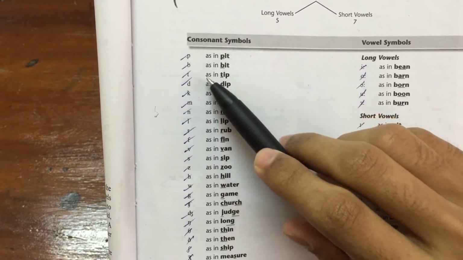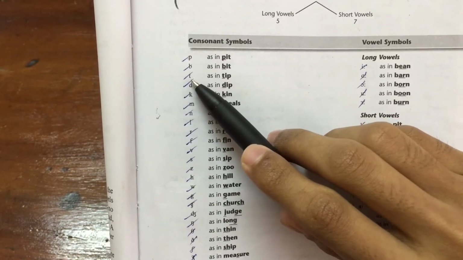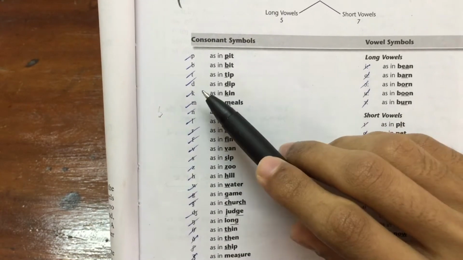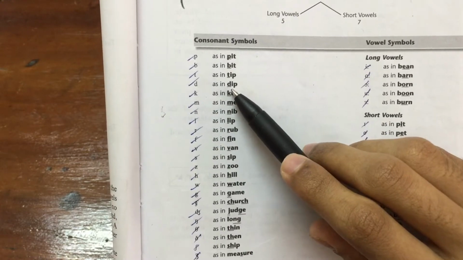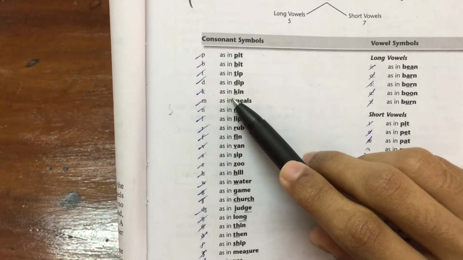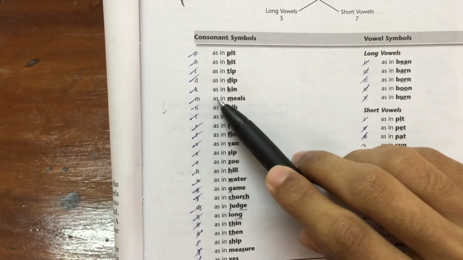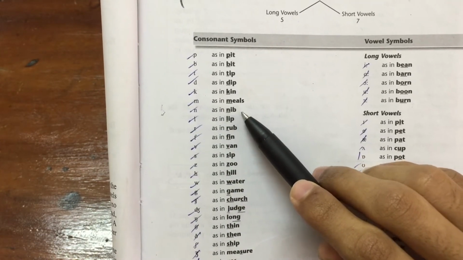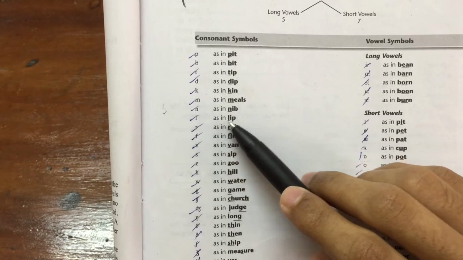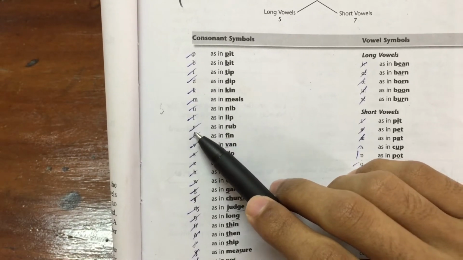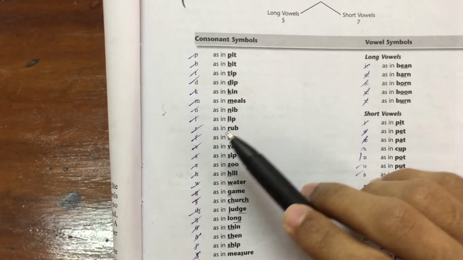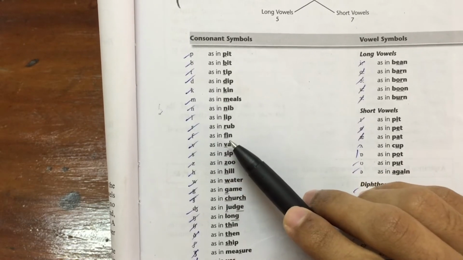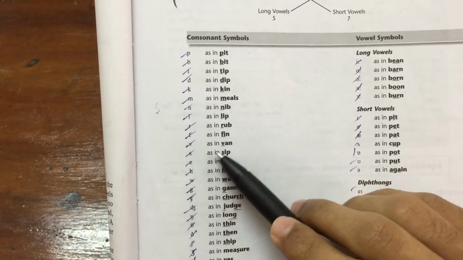So these are the sounds and these are examples. T as in tip, D as in dip, K as in kin, M as in meals, N as in nib, L as in lip, R as in rub, F as in fin, V as in van.